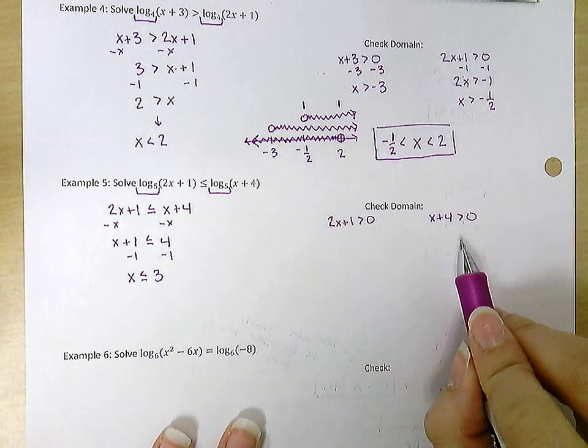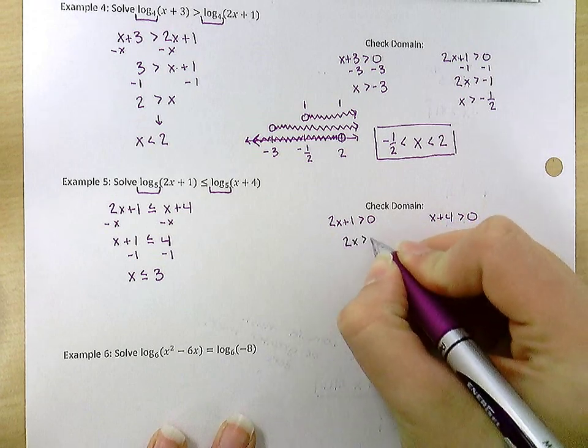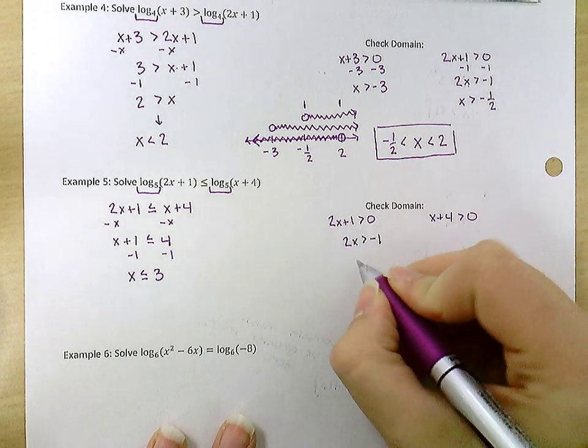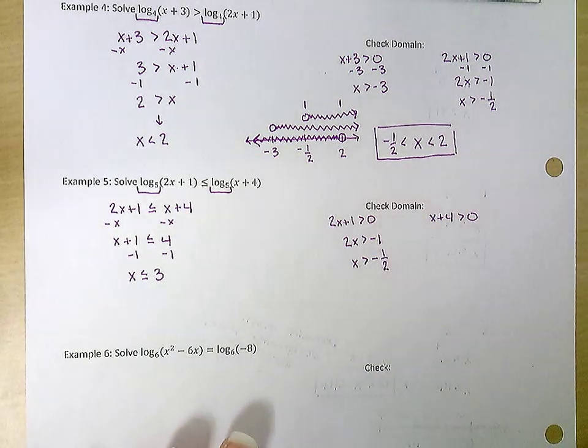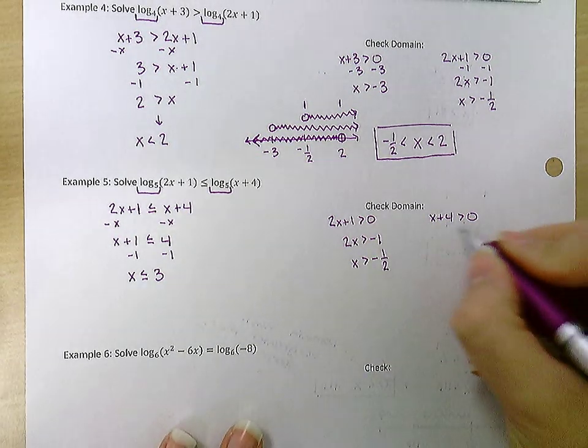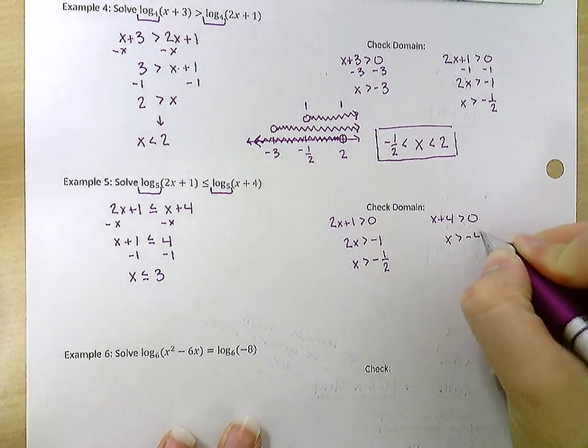Solve for x in both cases here. So subtract 1, get 2x is greater than negative 1, divide by 2, and x is greater than negative 1/2. Here, subtract 4, so x is greater than negative 4.